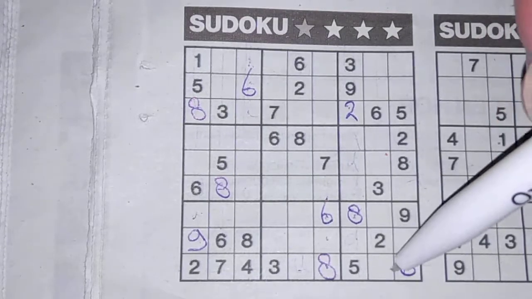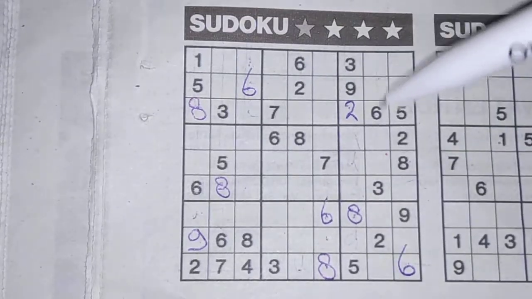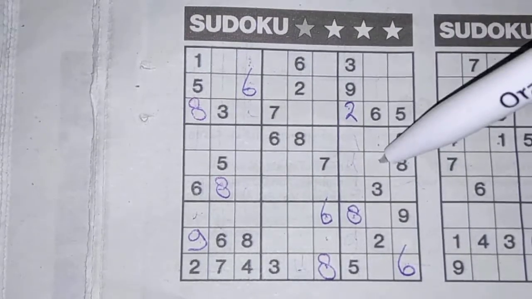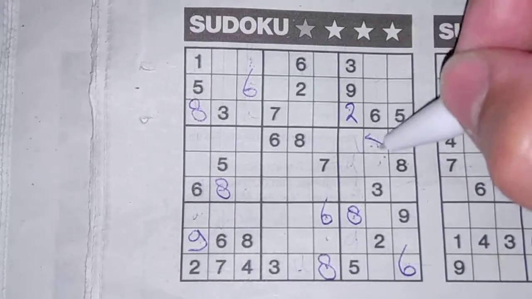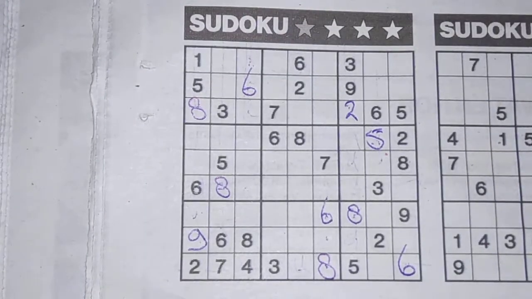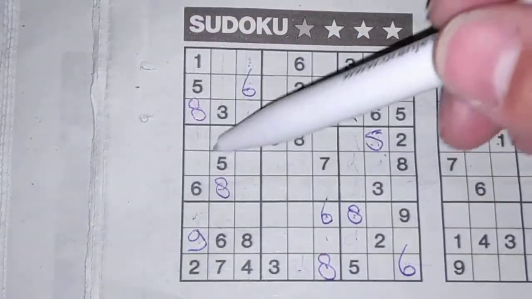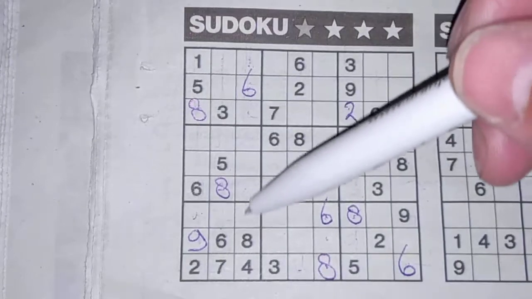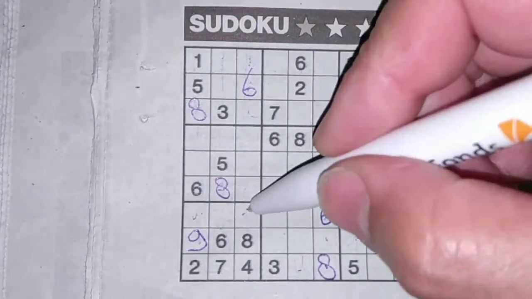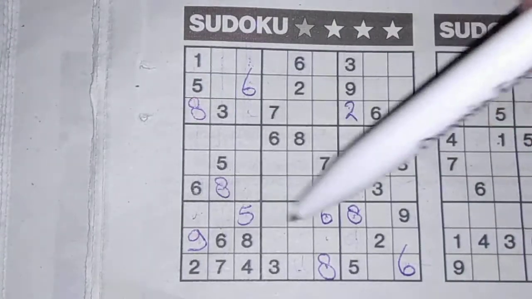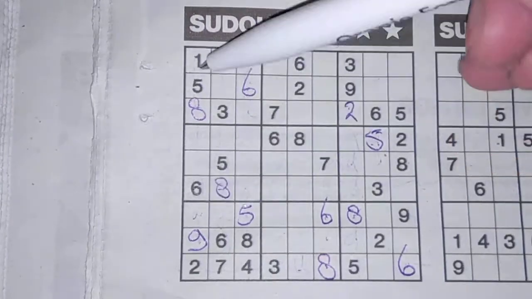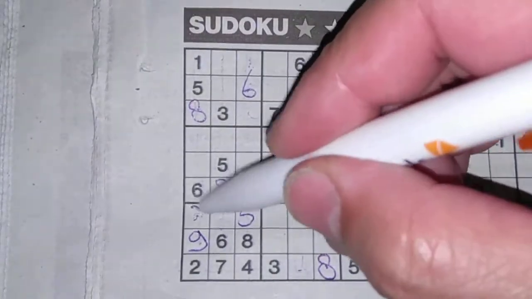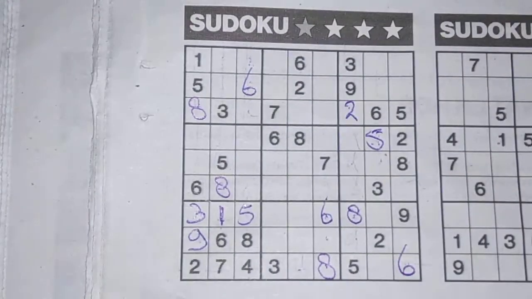5 in this column, last column, 5 in that column. So in the column between, the only 2 places for a 5 should be here or there, but I see here 5. No 5 there. 5 should be here. 5 in the first column, 5 in the second column, so in the third column, the only place for the 5 should be there. 2 numbers left in this big square for the numbers 1 and 3. We have a 3 here, so no 3 there. 3 should be here, and the 1 goes there.